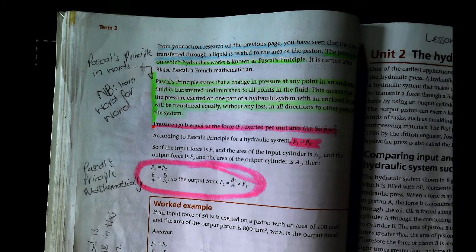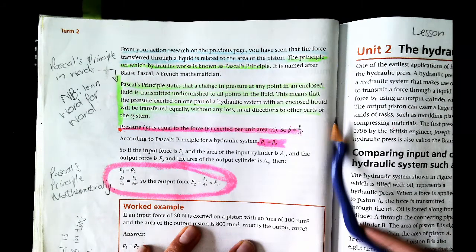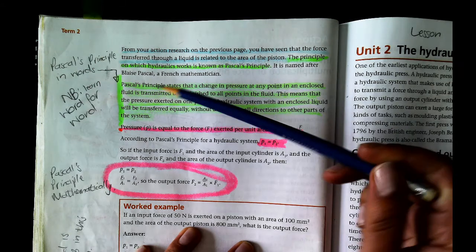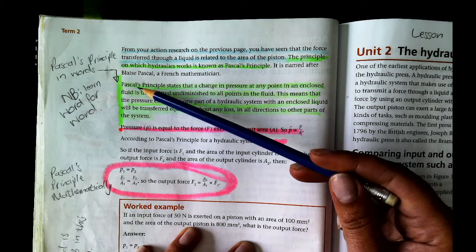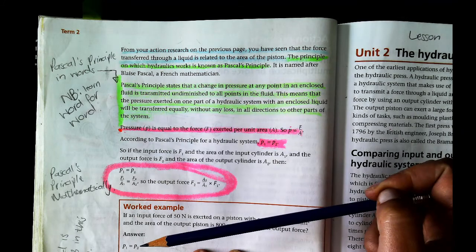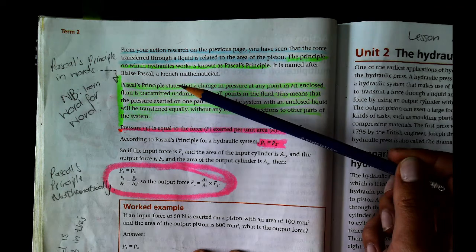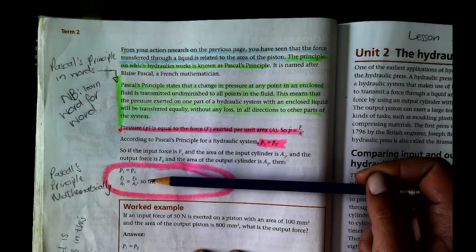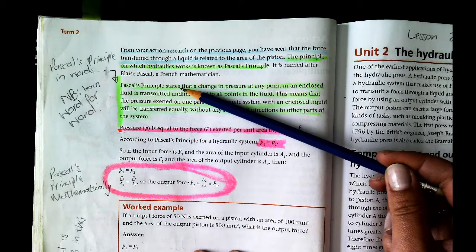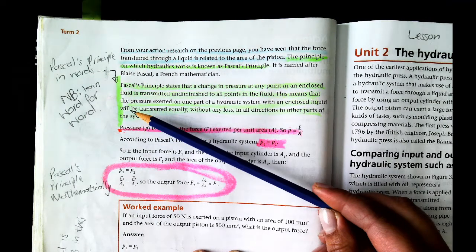All right, so what we have here now is Pascal's principle. It is named after a French guy, Blaise Pascal. Now this paragraph is extremely important. I can ask you to give me Pascal's principle in words or Pascal's principle mathematically. A question on Pascal's principle can count 3 marks to 5 or 6 marks. So you study this off by heart.